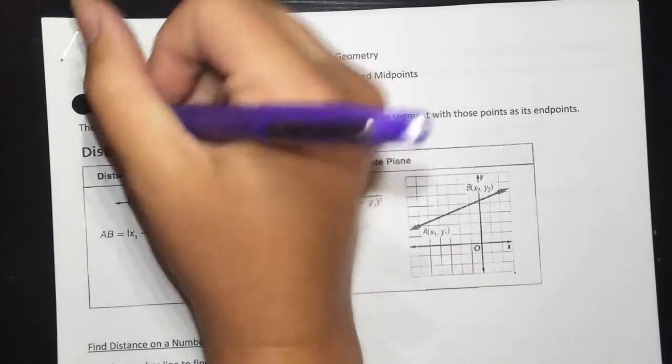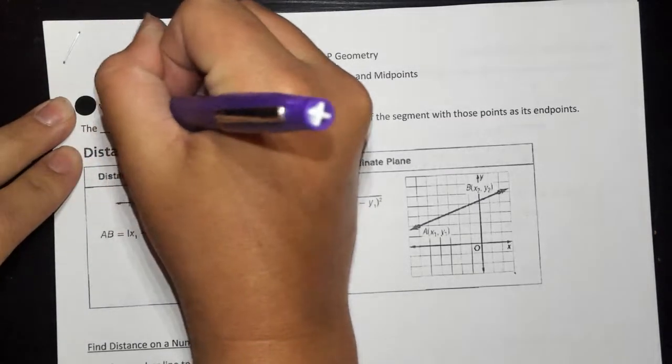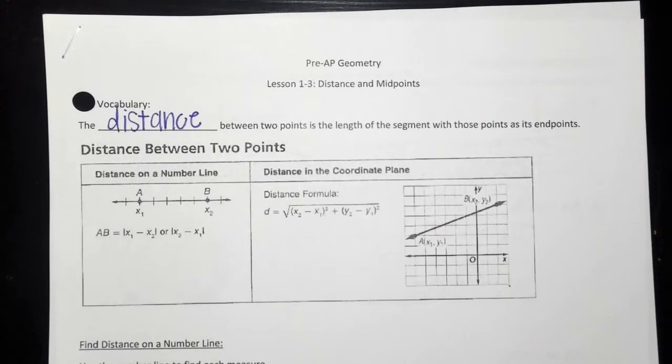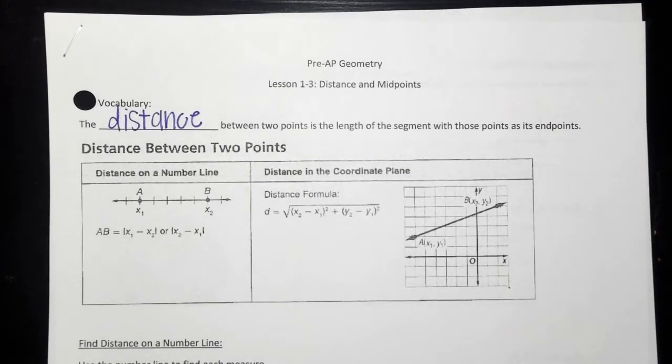Okay, the first vocab word is distance. The distance between 2 points is just the length of the segment, okay? So you have a segment right here from A to B. Either one, if it's on just a segment or if it's on a coordinate plane, you have to know how to tell the distance. Good thing is, if you know how to count, you know how to find the distance.